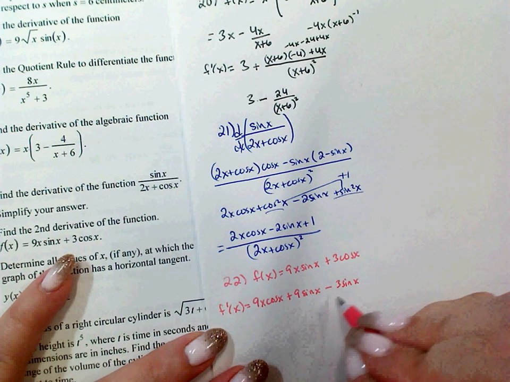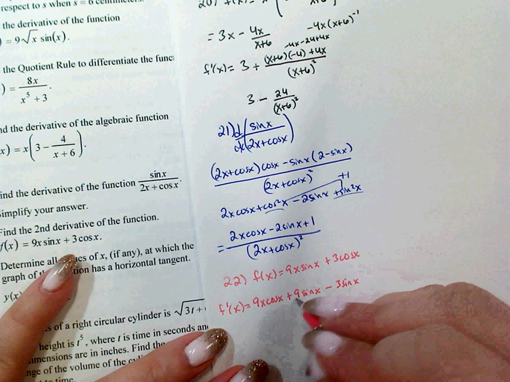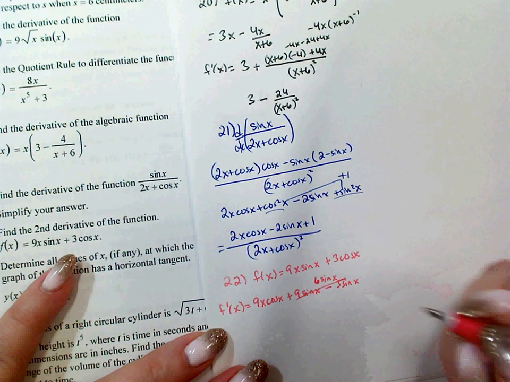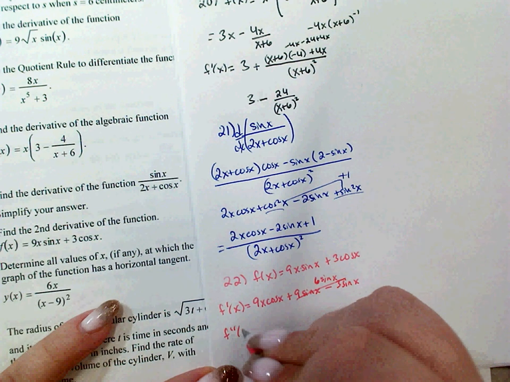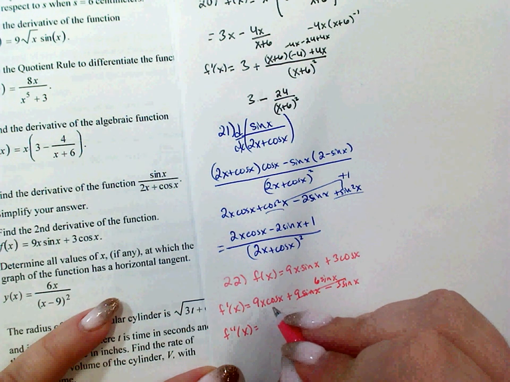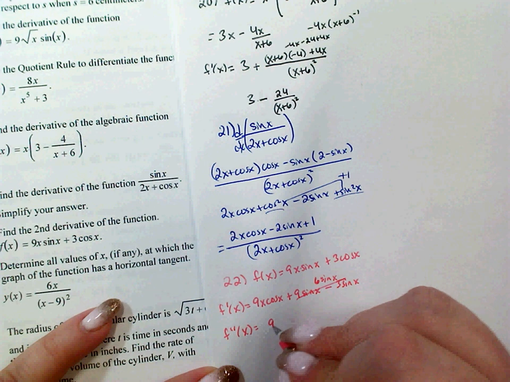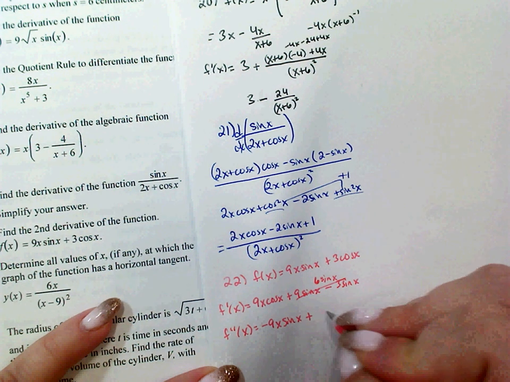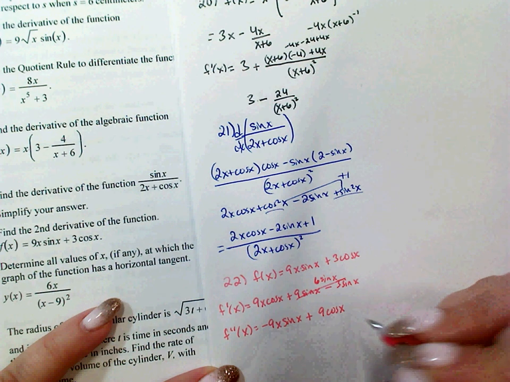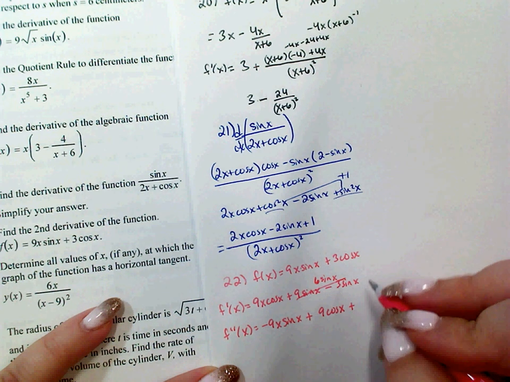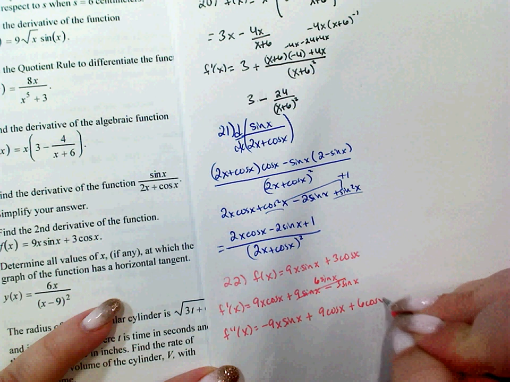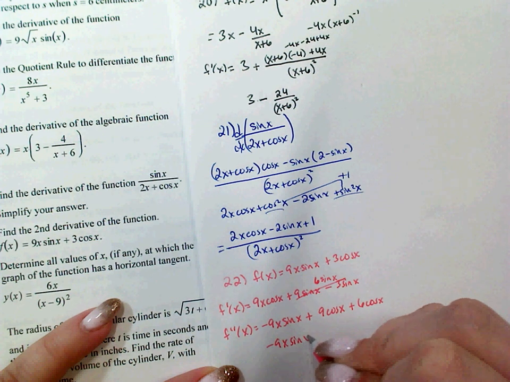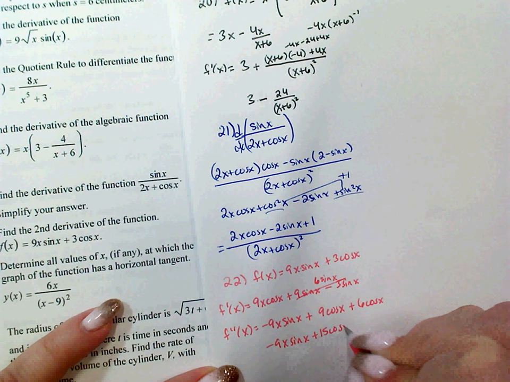So I'm going to go ahead and rewrite that, and then find the derivative again. Now, this will again require product rule. So first times the derivative of the second, the derivative of cosine is negative sine, plus derivative of the first, 9 times the second, plus the derivative of 6 sine, which is 6 cosine. Again, those can combine to 15, so negative 9x sine of x plus 15 cosine of x, and that would be my final answer for the second derivative.